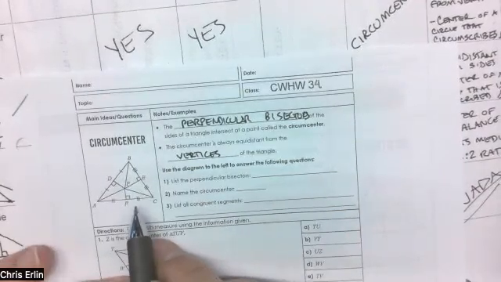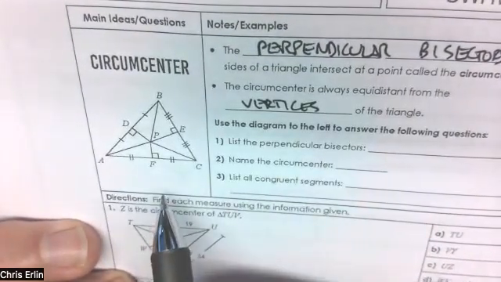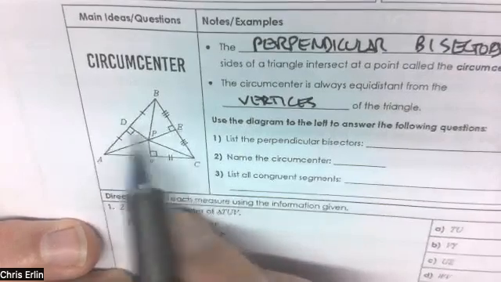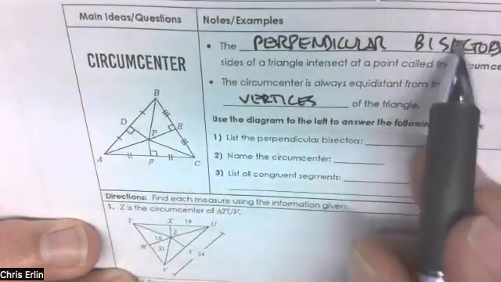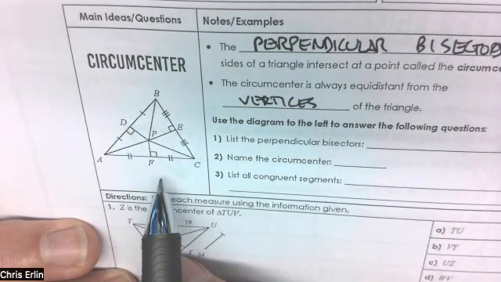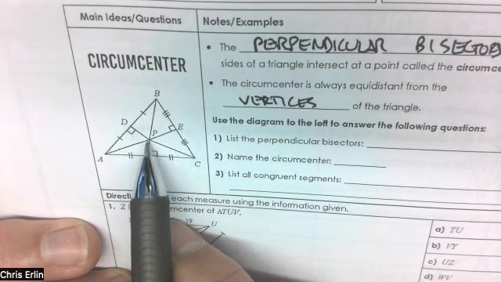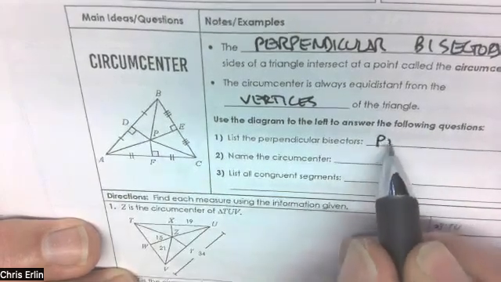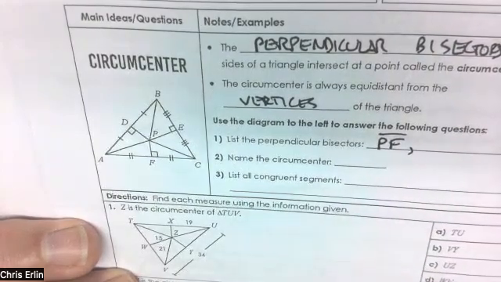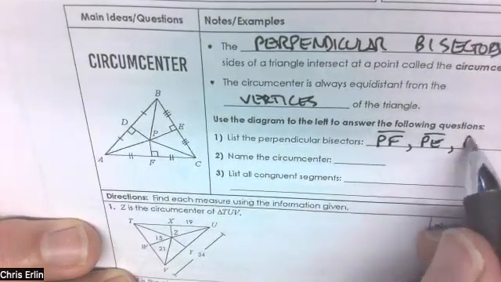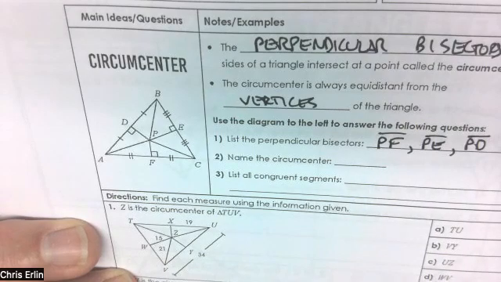List the perpendicular bisectors. Look at this picture. You said X, P, and E? Oh, no, F, D, and E. Well, those are all midpoints, which is helpful because bisectors go through the midpoints. But we need something that goes through the midpoint and is perpendicular. Points can't be perpendicular, so it's got to be a segment. So like PF. What's another one? PE. Good. Another one? PD. Name the circumcenter.